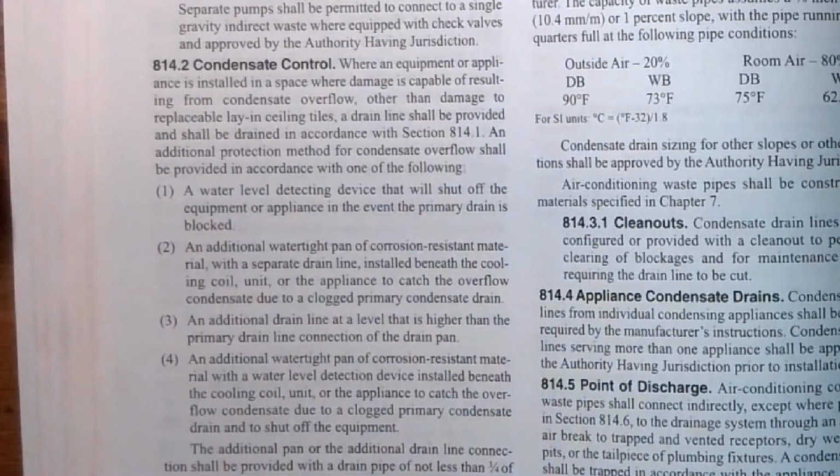Number 4, an additional watertight pan of corrosion-resistant material with a water level detection device installed beneath the cooling coil unit or appliance to catch the overflow condensate due to a clogged primary condensate and to shut off the equipment. So now you have this other one that's pretty much the fail-safe. You've got the pan to catch the water, and then if it hits a certain point and it touches that deal, then boom, it shuts itself off.